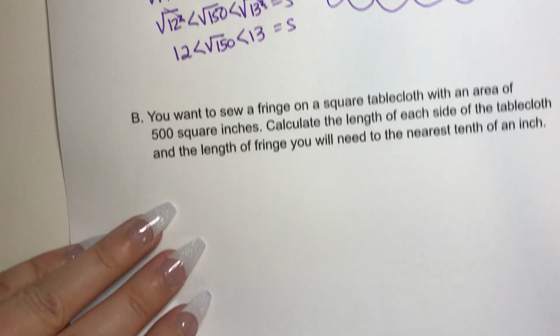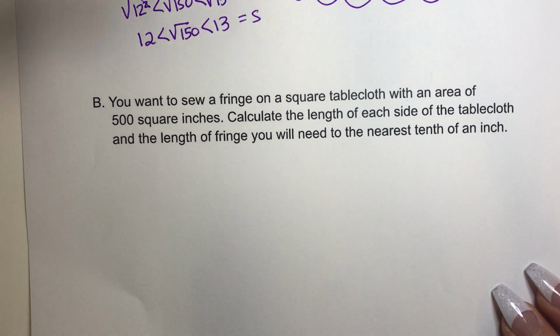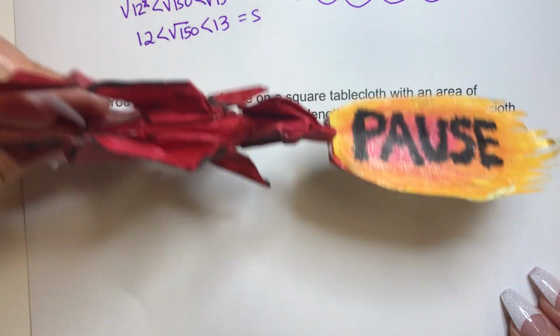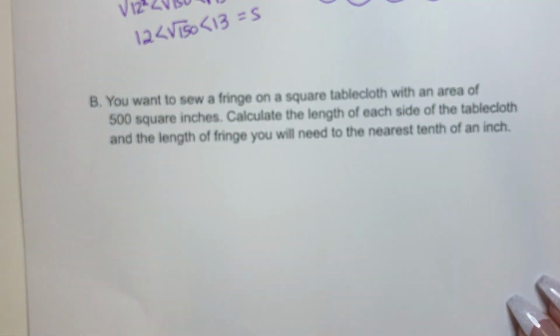Perfect. So now I want you to go ahead and try B on your own. So here's my friend, the pause dragon, reminding you to pause your device. Go ahead and work out B. When you get done, press play and we'll talk about it. All right, see you in a bit.